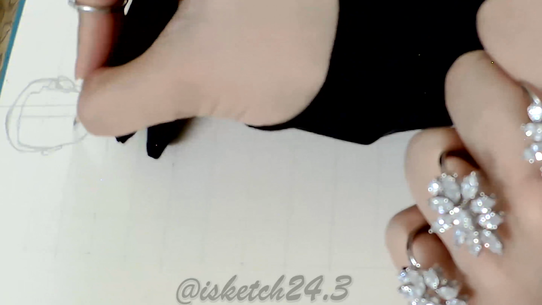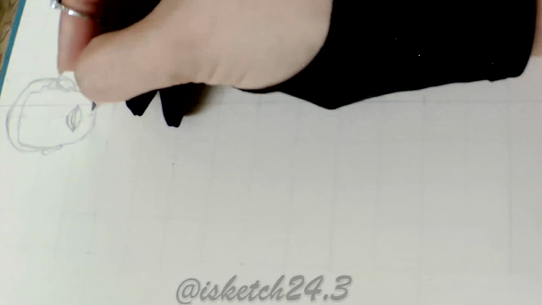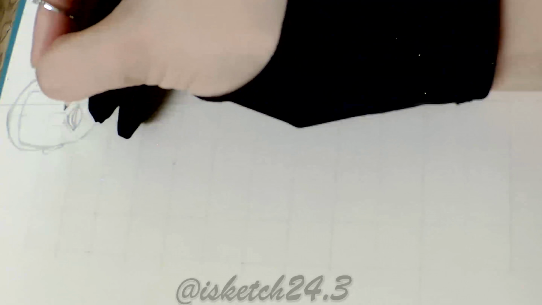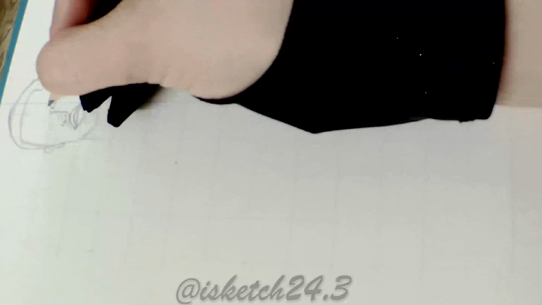After drawing the outline of the face, I'm drawing his lips, and the length of the lips is equal to the length of 2 eyes. Now I'm drawing his nose, and the width of the nose is equal to the length of an eye. He's having quite thick lips, that's why there is a small distance between the nose and the lips.